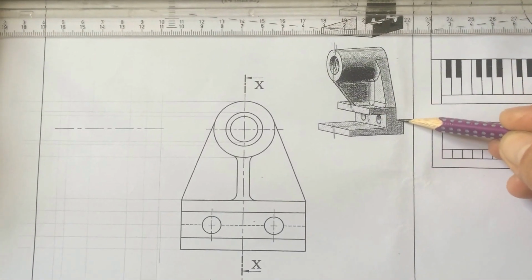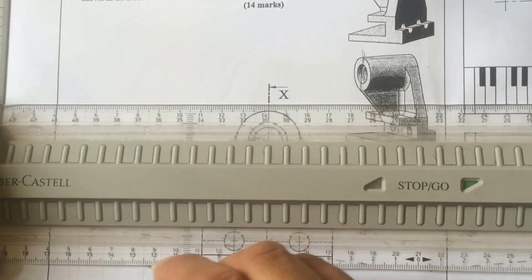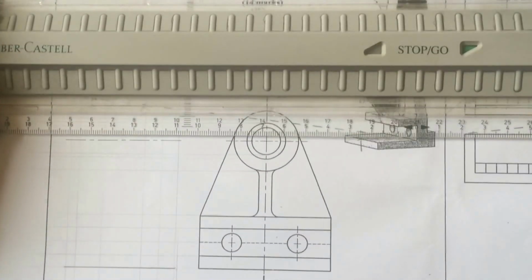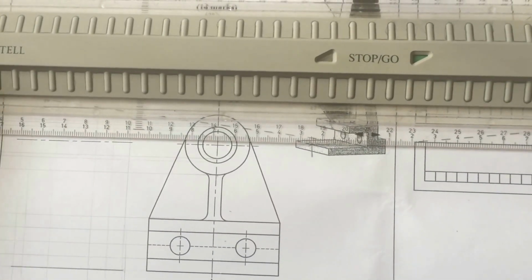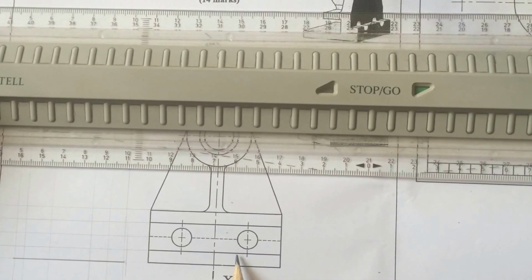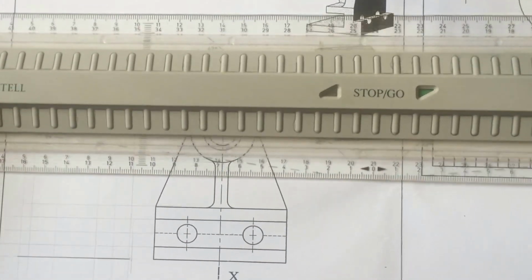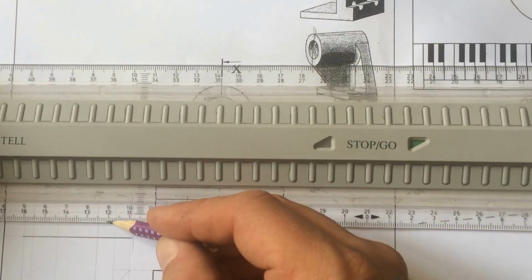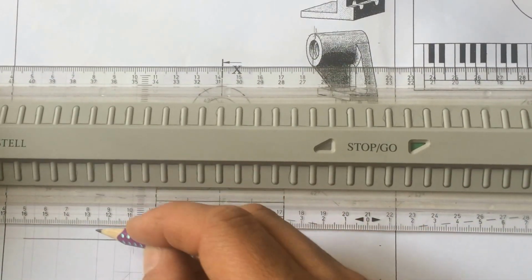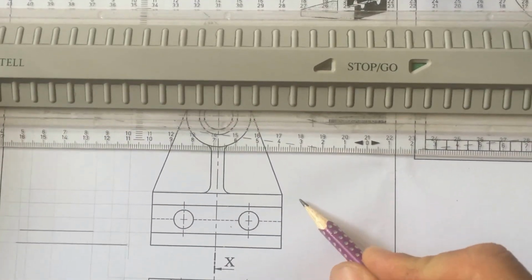So look at the base. I've got that detail there. It's that line. Detail. Up to there. Detail at the top.